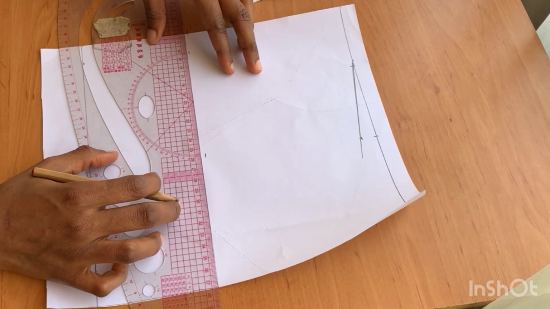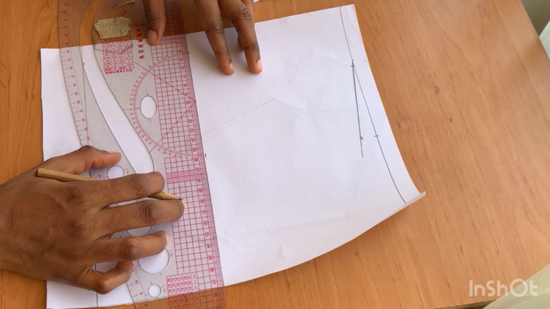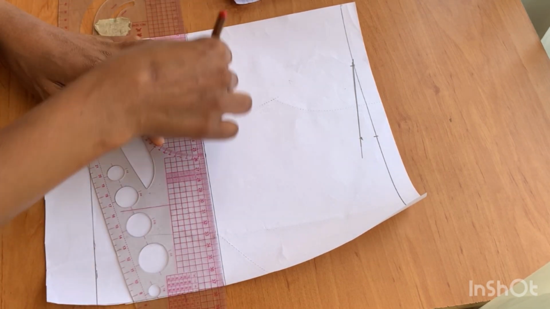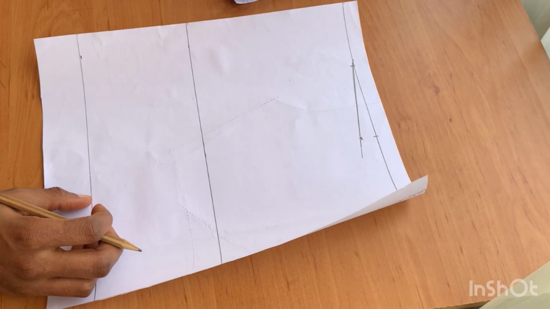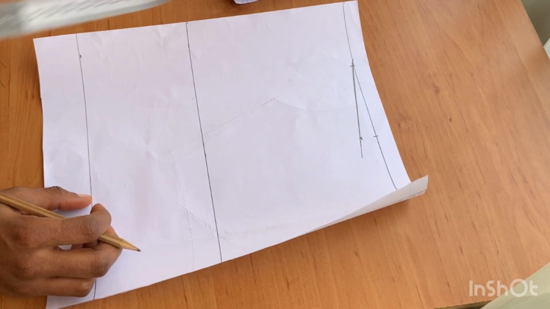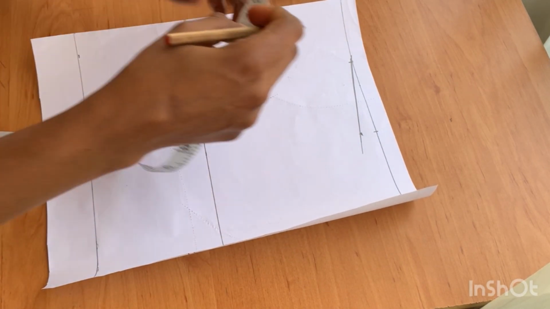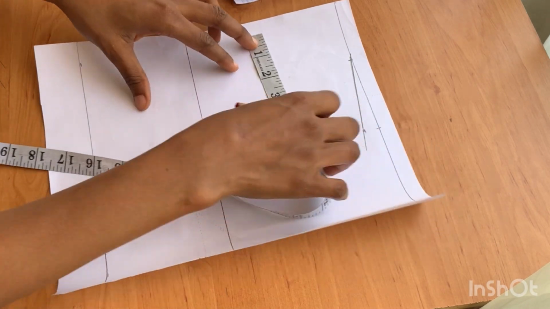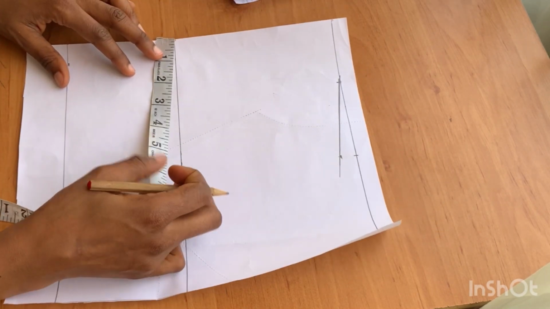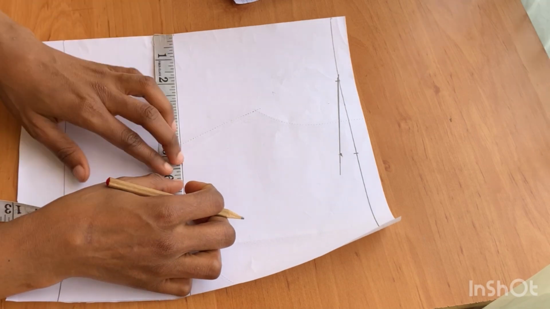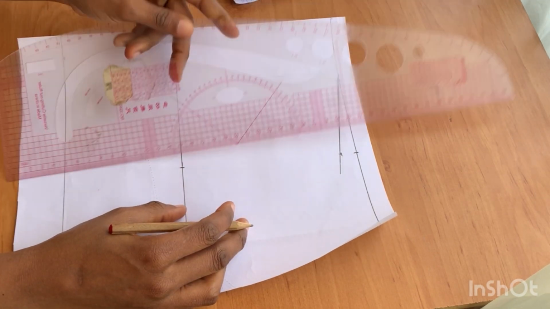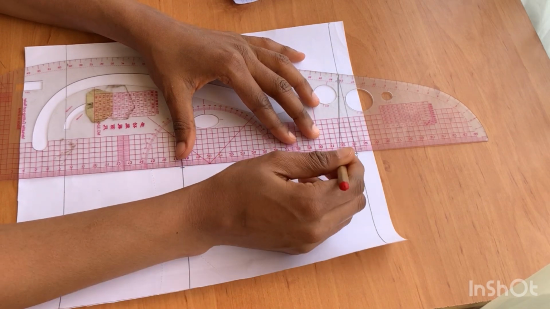So you rule your horizontal line. Having done that, the next thing you want to do is to bring down whatever you have at your shoulder line. You bring it down to your chest line, 5.5. Then we are going to connect.